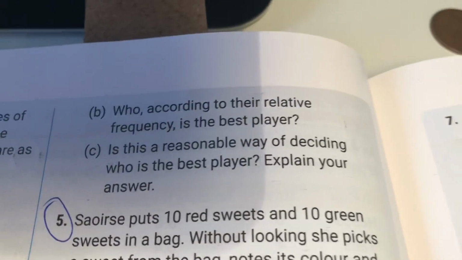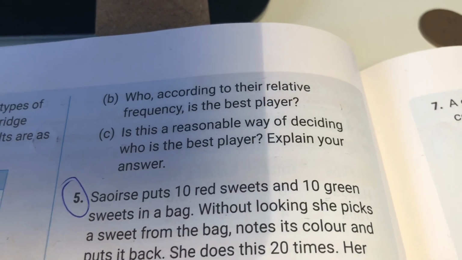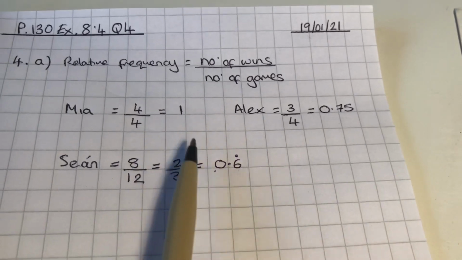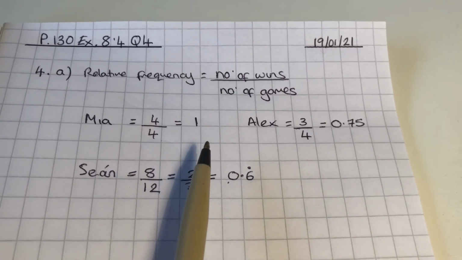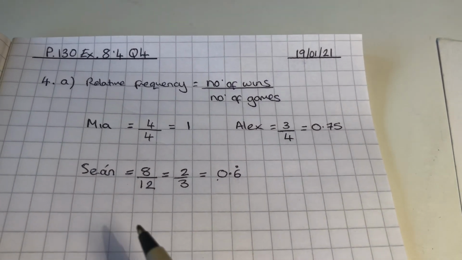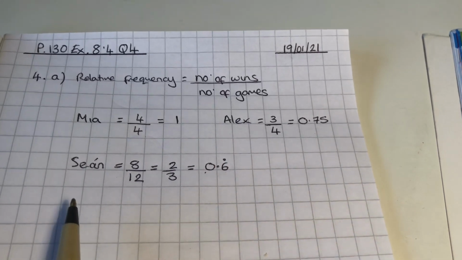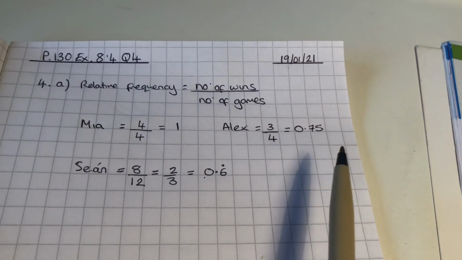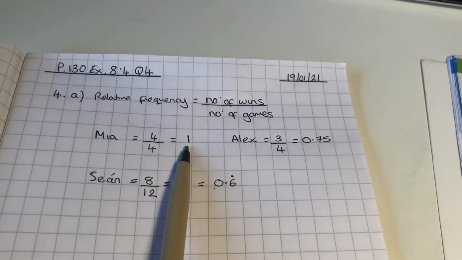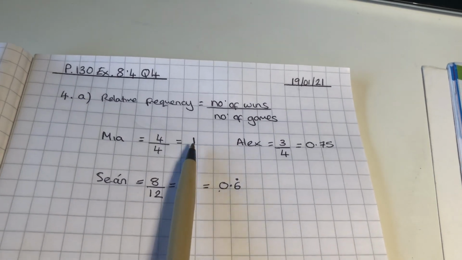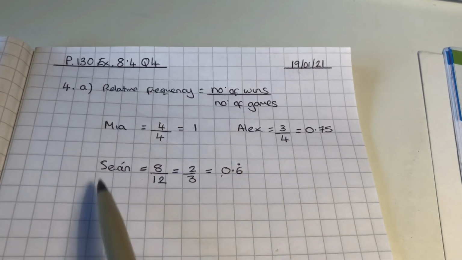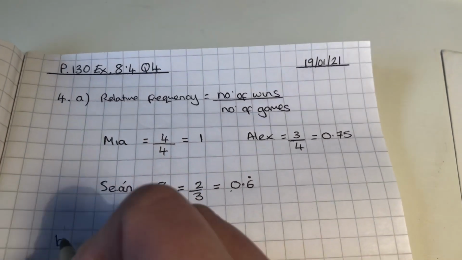Okay, so let's look at part B, which says, who according to their relative frequency is the best player? So let's remind ourselves what this actually means. It's an estimate of the probability that for any of these children to play a game of tennis, they will win. And we know that probabilities go from 0, which is impossible, to 1, that's certain. And therefore, the number that is closest to 1, well, it is Mia, suggests that it's certain that she's going to win. So therefore, Mia, with the highest relative frequency, is our potentially best player.